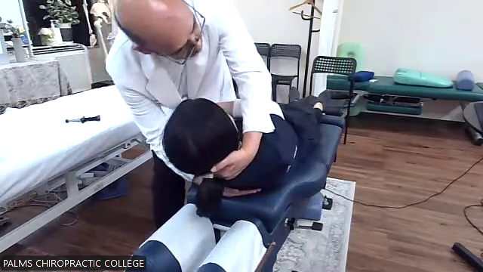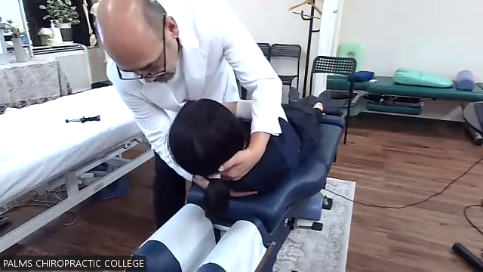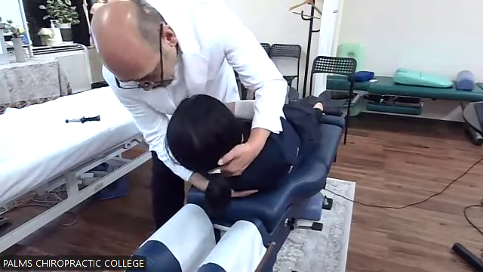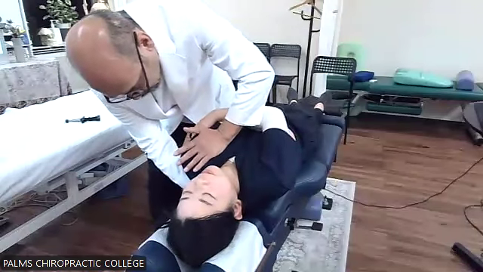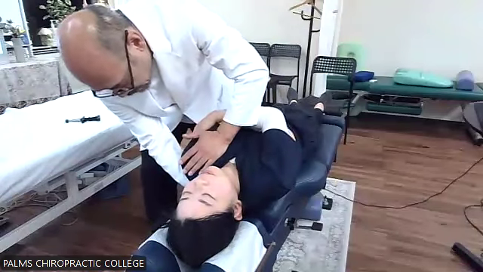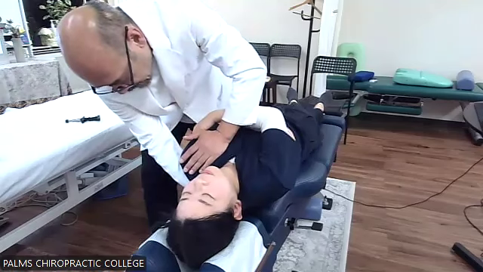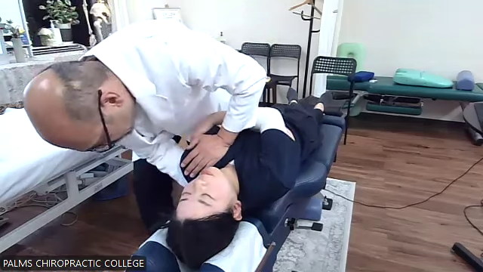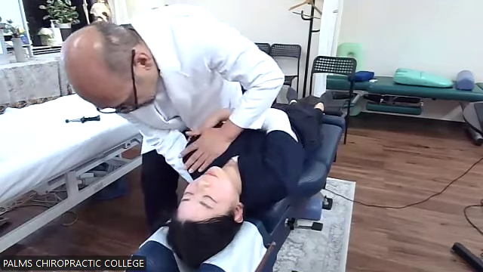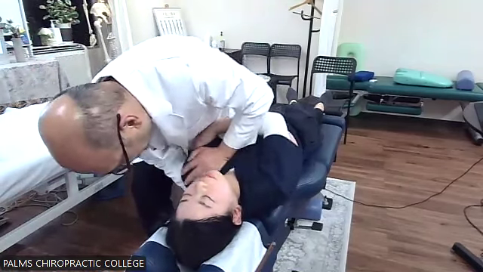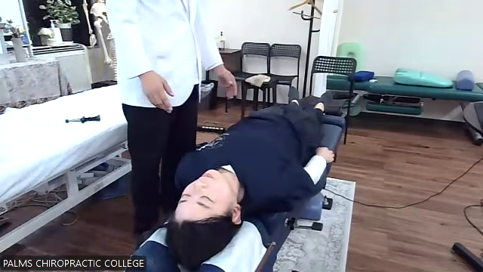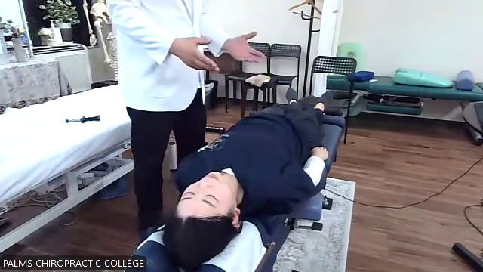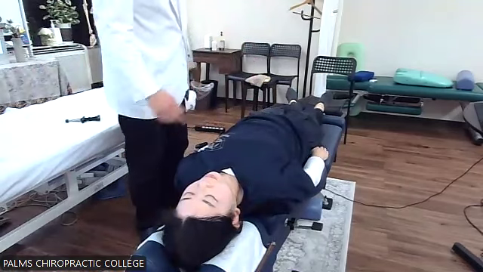So R5 with my thenar eminence, R4 there, and the adjustment with my pisiform under R4 on the anterior side. And that is for the compensated rib, rotated rib.